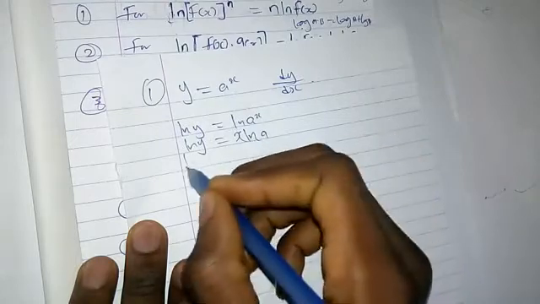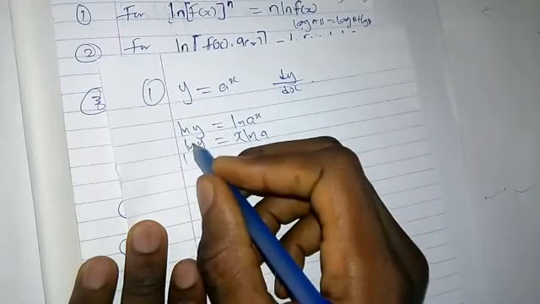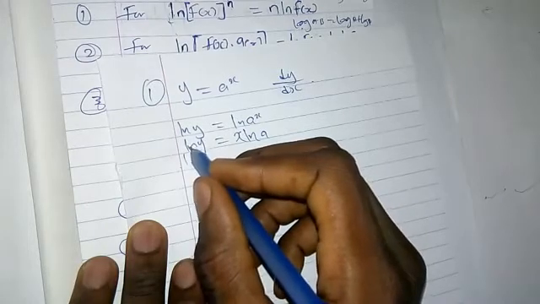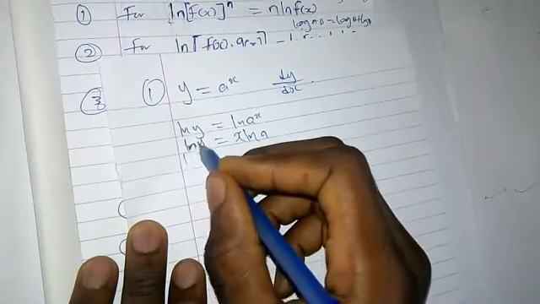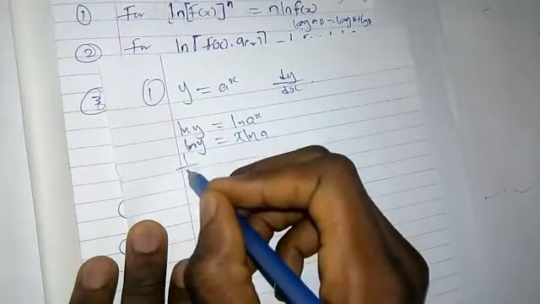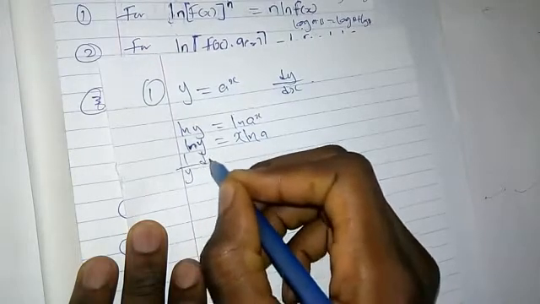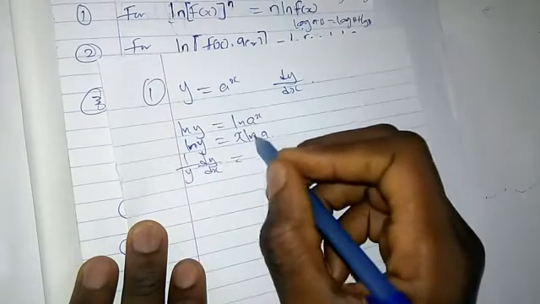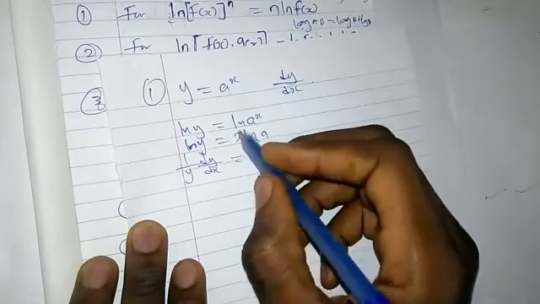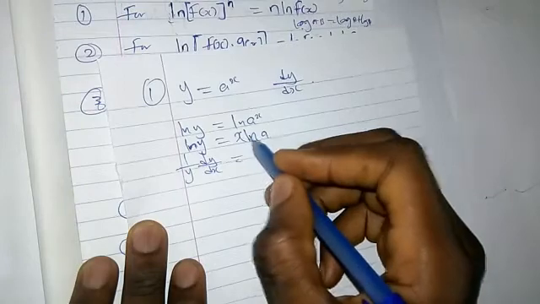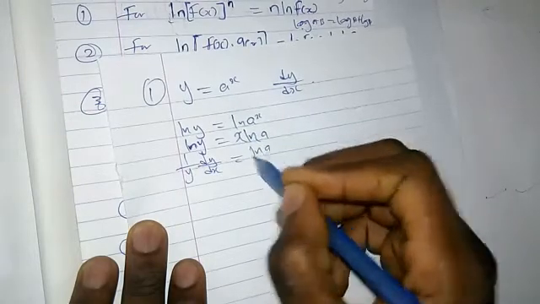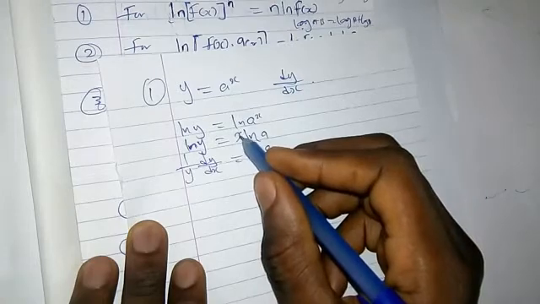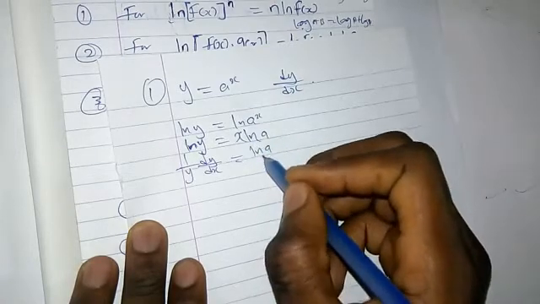Now differentiate both sides. This is implicit differentiation. Check my video on implicit differentiation. Whenever you differentiate y, you have dy/dx. That means ln y will be 1 over y dy/dx, equals, ln a is a constant, then differentiate x with respect to x: x raised to power of 1 minus 1 is 0, x raised to power of 0 is 1, multiplied by ln a, it will be ln a.